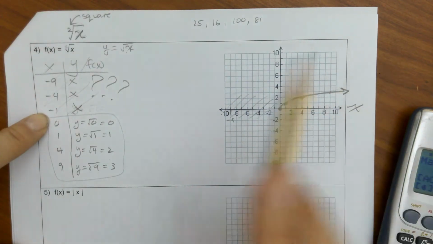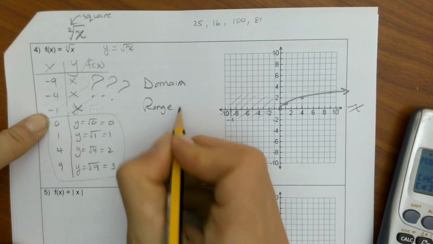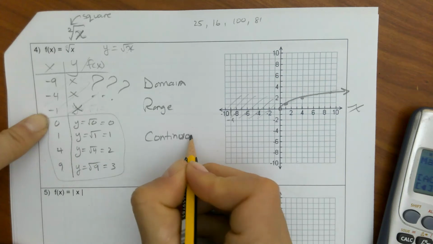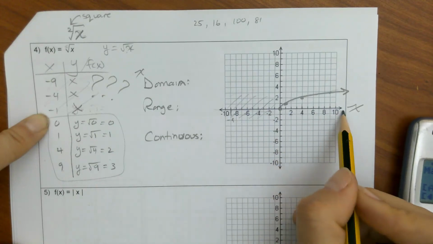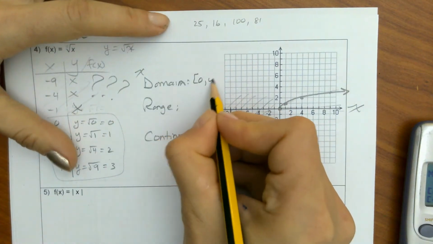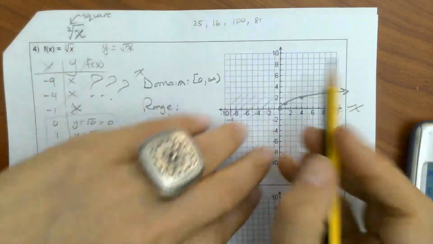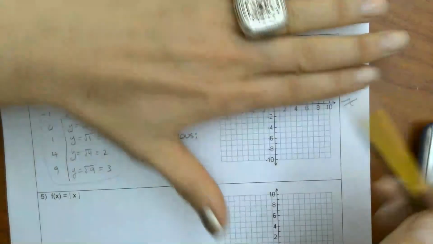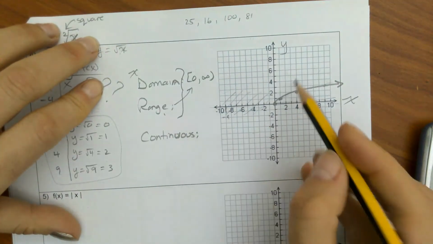All right? So now, domain, range, and continuous. Okay. So domain is x. So this graph, where does it exist? Only on the positive side of x. So I have to say only on the positive side of x. Okay. The range. Well, here's the y. The range is y. It only exists up here in the positive side of y. It does not exist down here. So the domain and the range are the same. They only exist in the positive side.